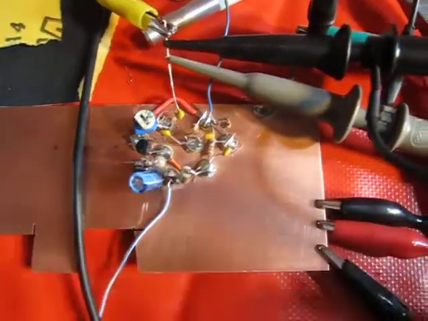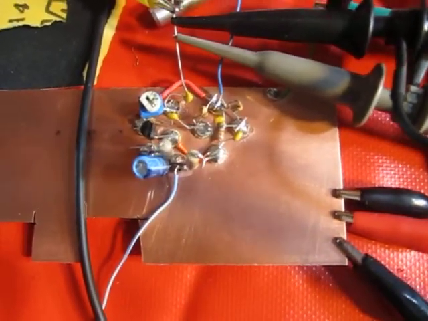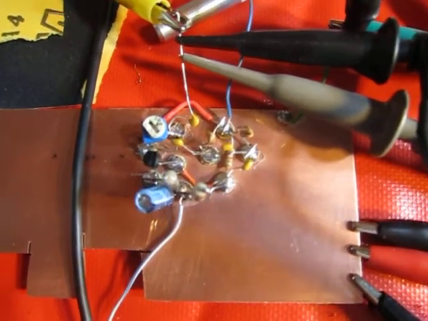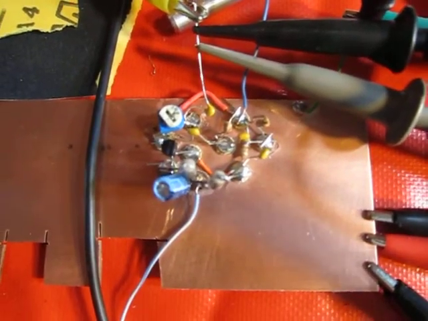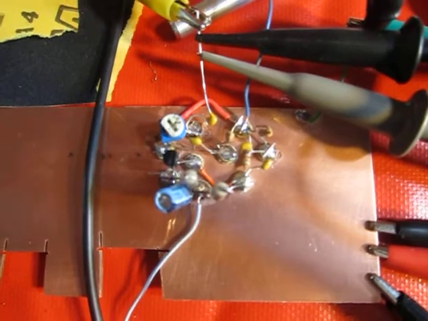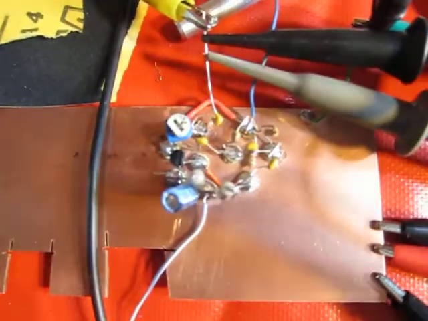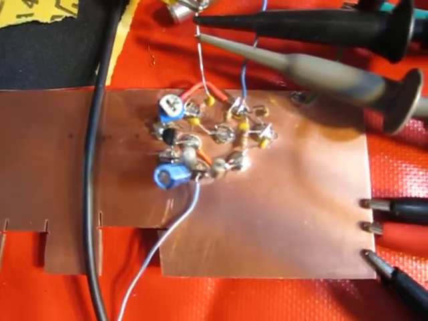Like I said, this is no brain buster, but I picked an oscillator because I've noticed a lot of people have problems on the internet with oscillators, and this one is an example that worked pretty much out of the box, straight from the schematic.